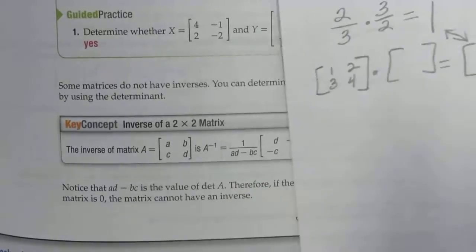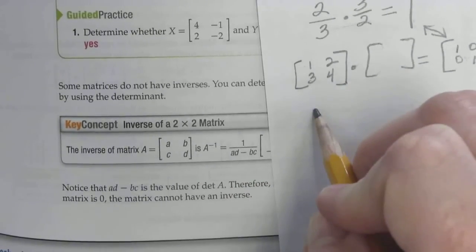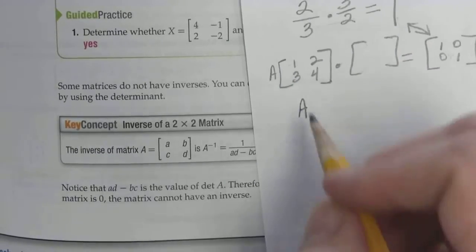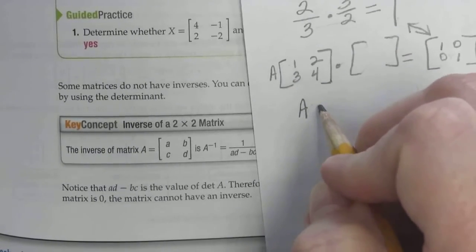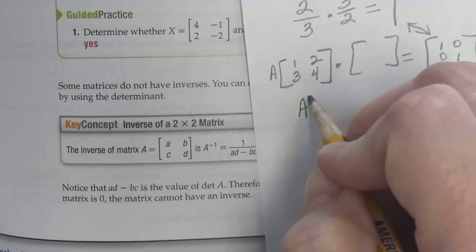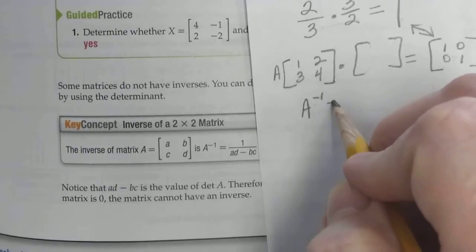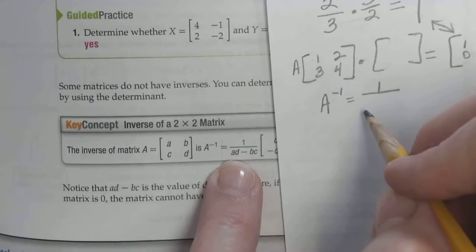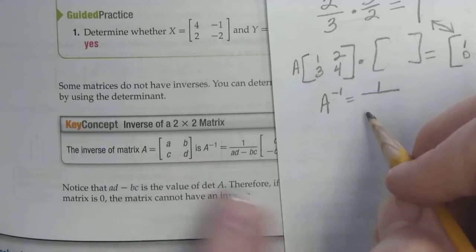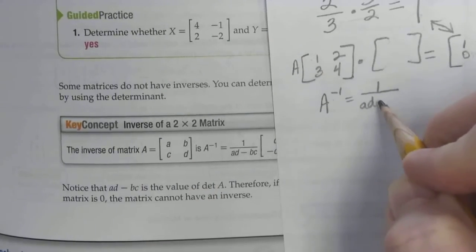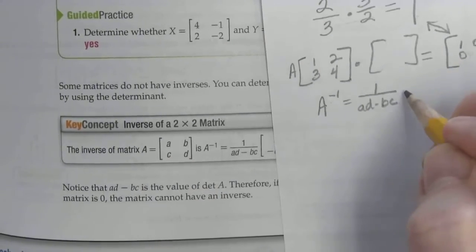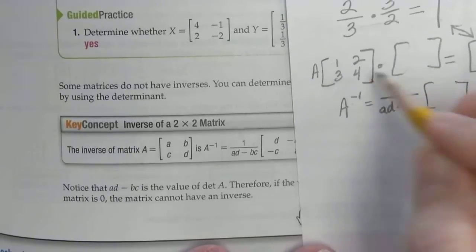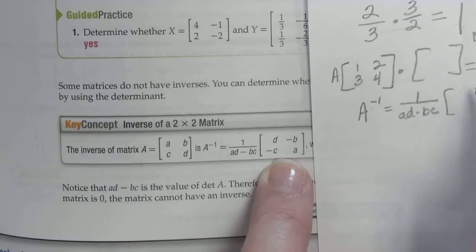So to find the inverse of this, if we're going to say this is matrix A right here, okay? To find its inverse, the inverse of A would equal 1 over the determinant of my matrix, which is AD minus BC. You guys remember that. AD minus BC.